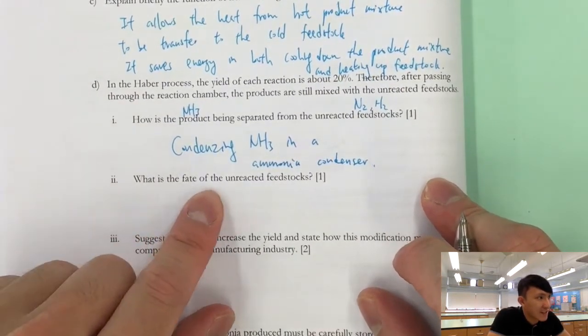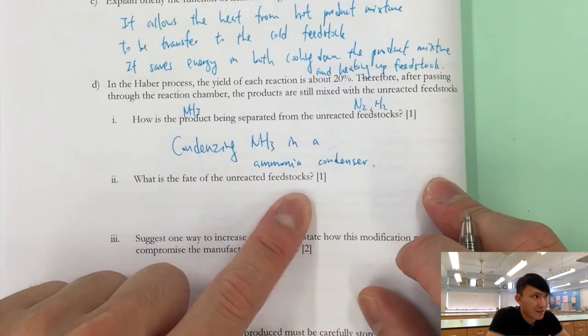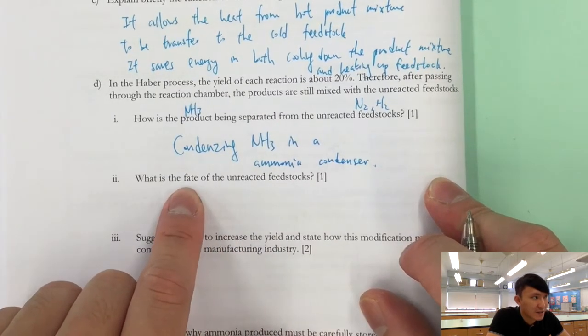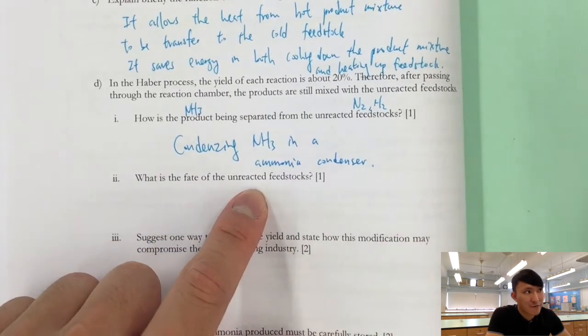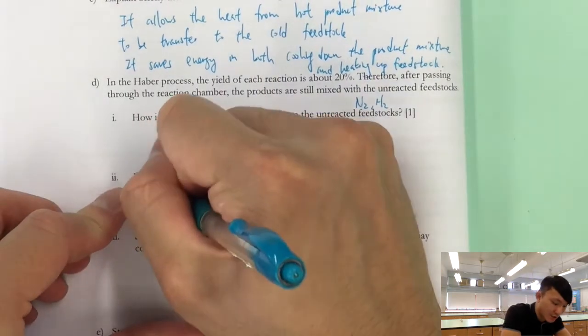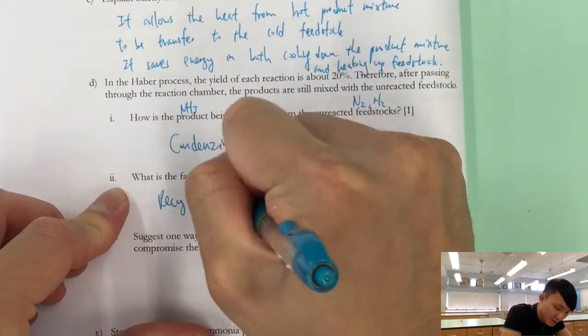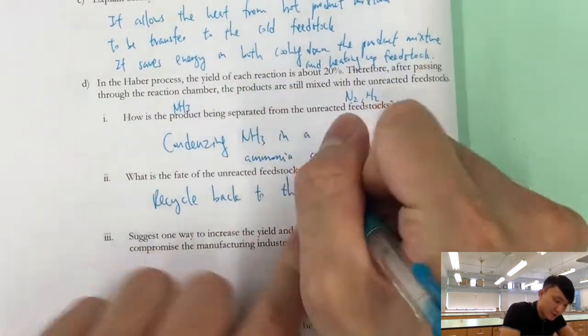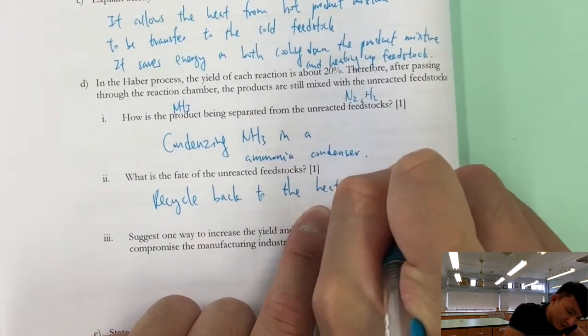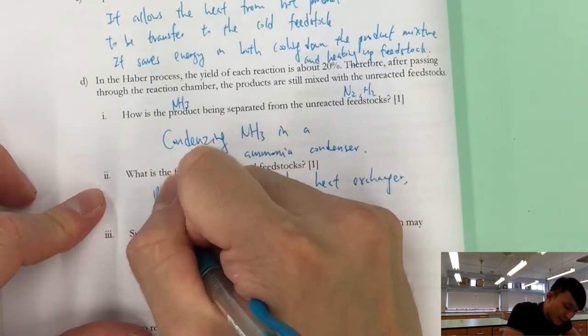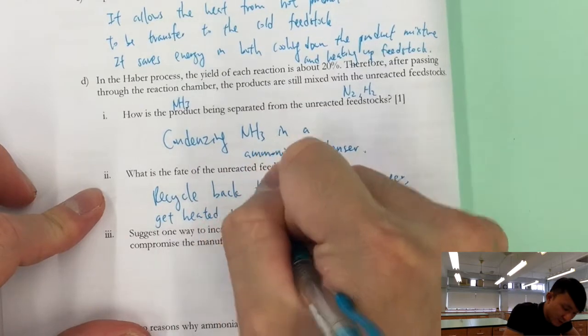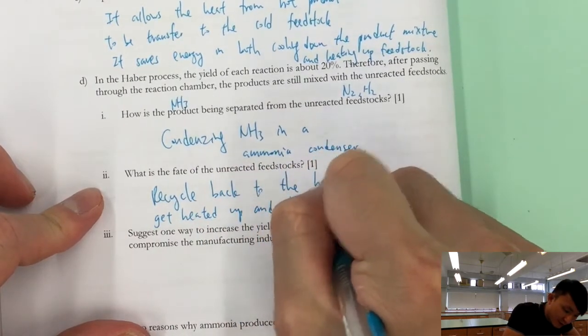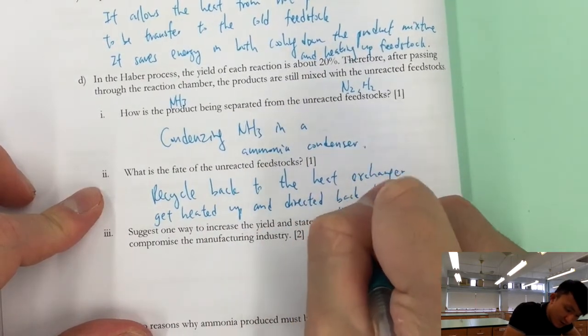Now, what is the fate of the unreacted feedstock? The fate means, what are we going to do with the unreacted feedstock? Well, they are recycled back to the heat exchanger, get heated up and directed back to the reaction chamber.